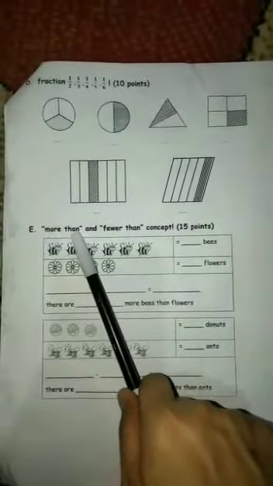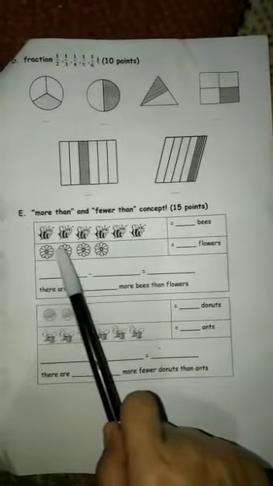Now part E, more than and fewer than concept. Now look at the bees. Let's count the bees first. How many bees are in here? 1, 2, 3, 4, 5, 6. Write down 6. How many flowers in here? 1, 2, 3, 4. Write down 4 here. So there are 6 bees and there are 4 flowers.